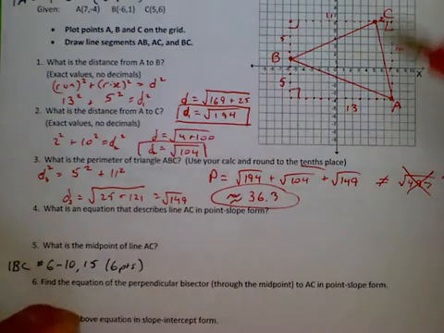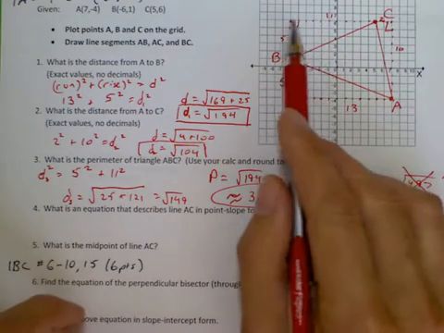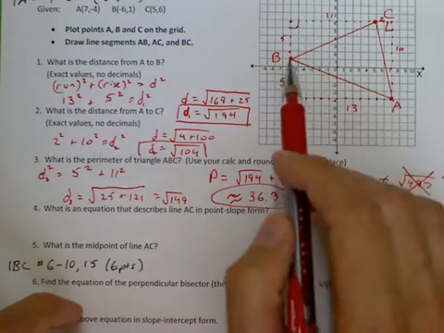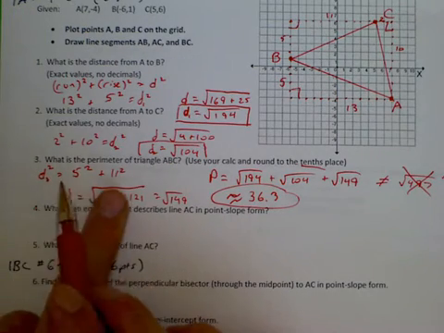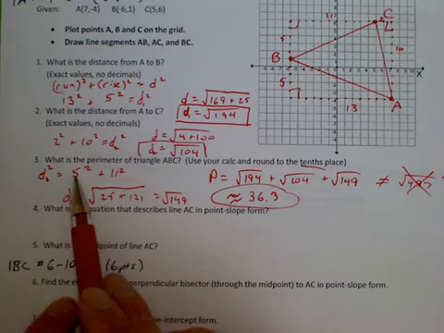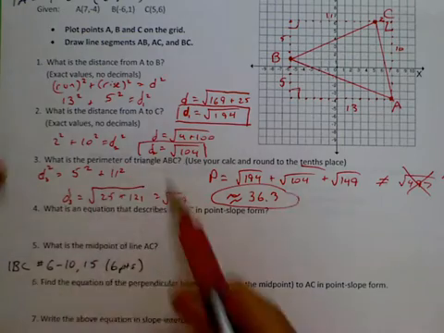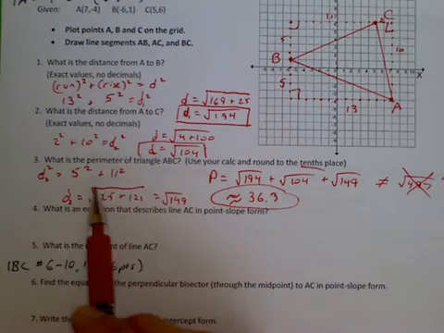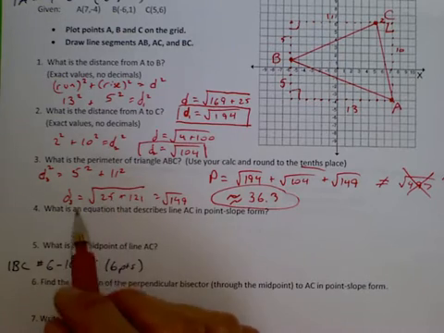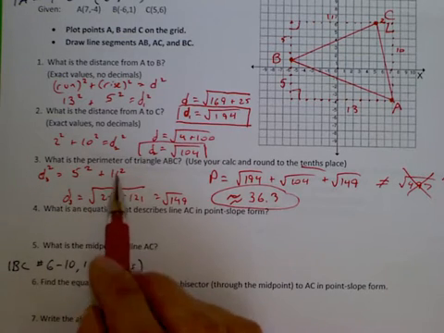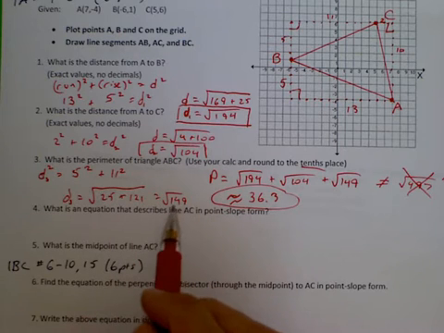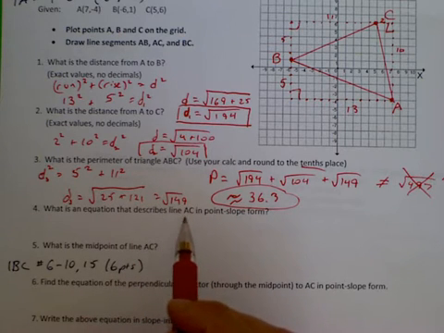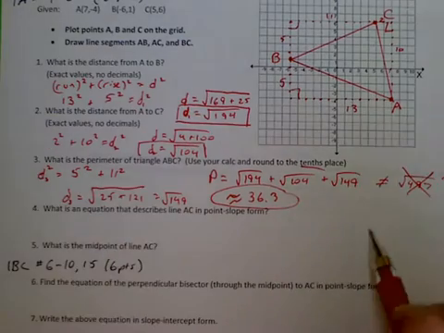And then for number 3, similarly, we're going to get a run of 11 and a rise of 5. So there's 5 squared. It doesn't matter which order you put those in. Here I did the rise squared plus the run squared. It's the same thing. You can add things in different orders. So that's 25, that's 121, add them together, 149, and keep the square root because 149 does not have a nice pretty square root.